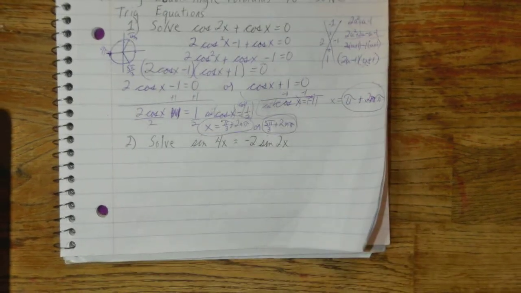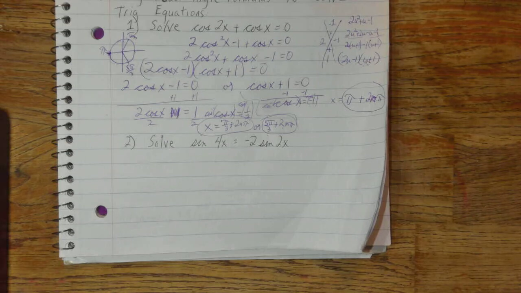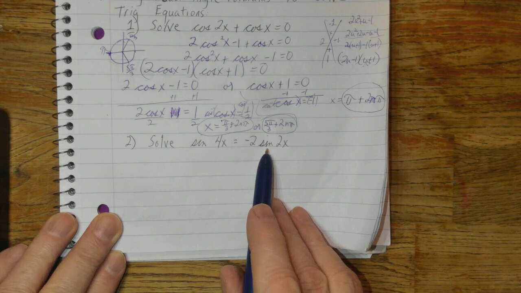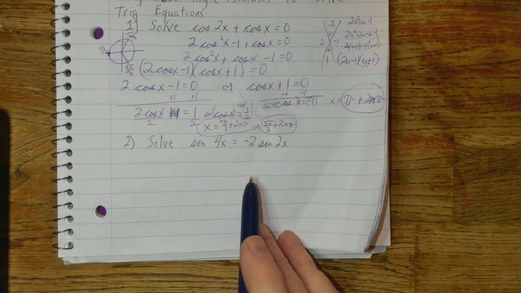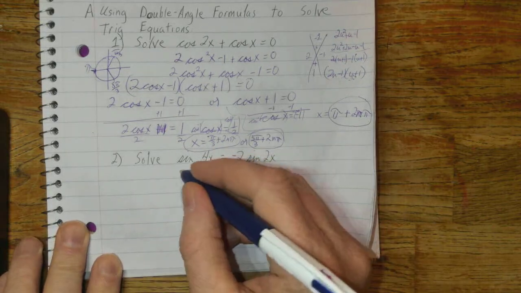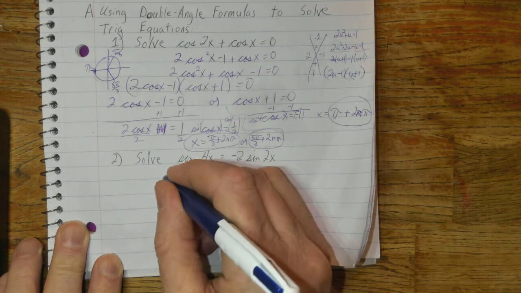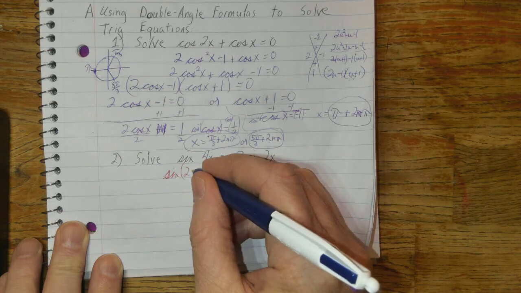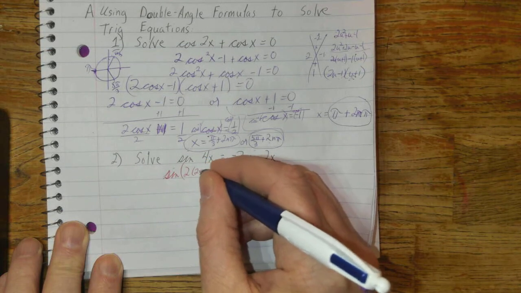All right. Next, let's solve sine of 4x equals negative 2 sine of 2x. Well, let me do this first. I'm going to write this as sine of 2 times 2x.